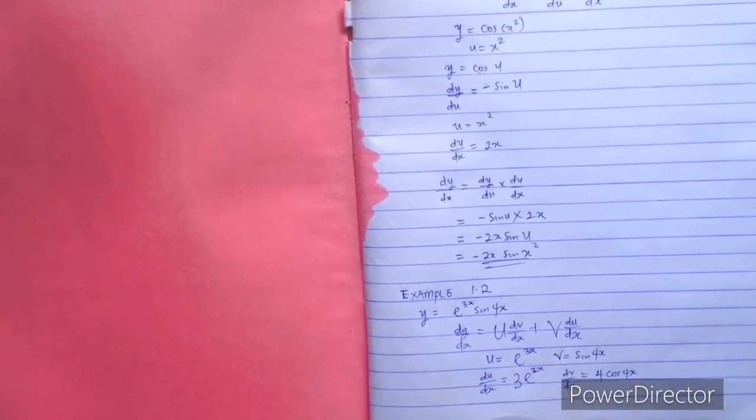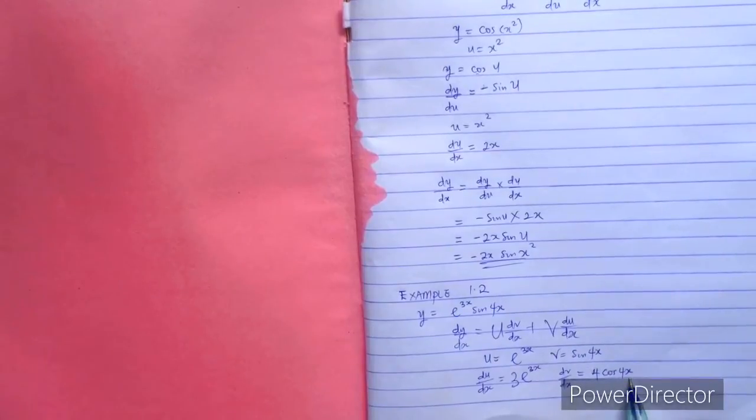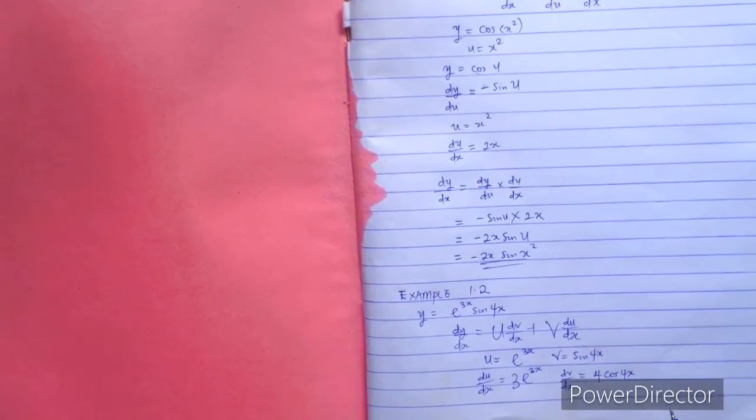This is just like the first one we did, a function of a function. So when you differentiate 4x, it gives you 4, and when you differentiate sine, it gives you cos. Then you put this back, that will be 4 cos 4x.